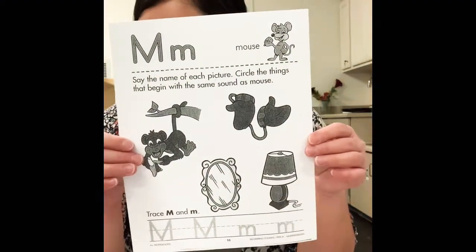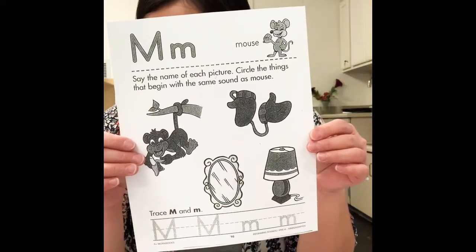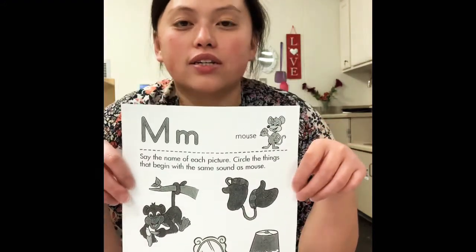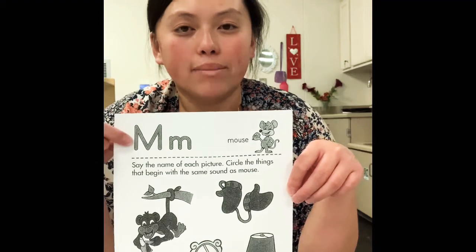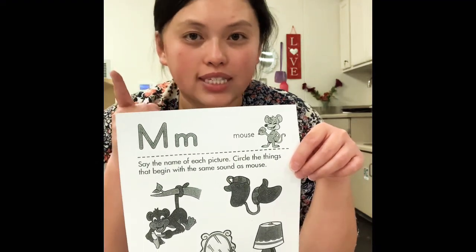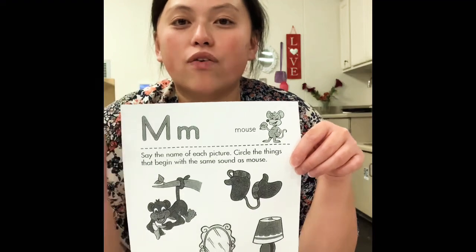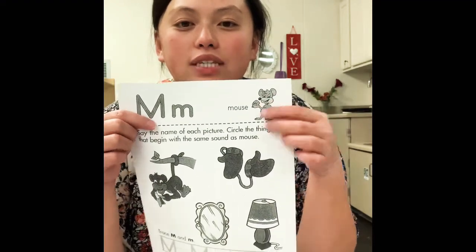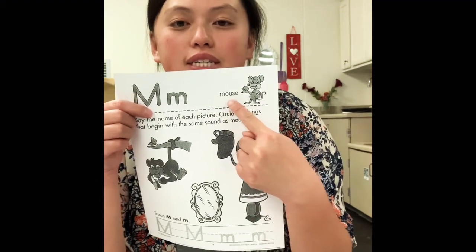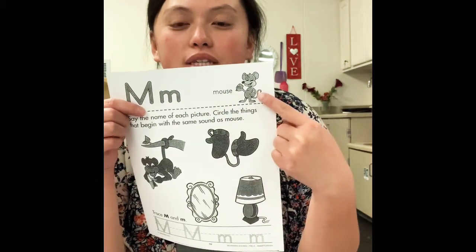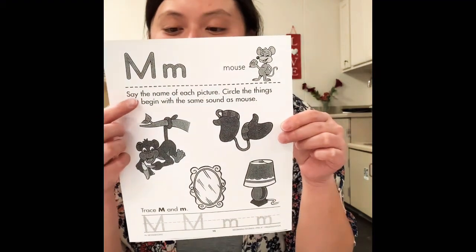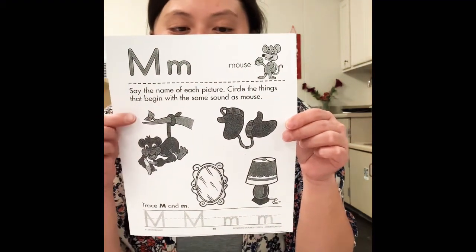Do you know why it's important to learn the sounds of letters? If you know the letter sound of M, when you read a book and you see M, you can say, oh, I know what that sounds like. That's for mouse. What letter is in mouse? Letter M. And what does this say? Mouse. Okay, so we are going to read the directions.